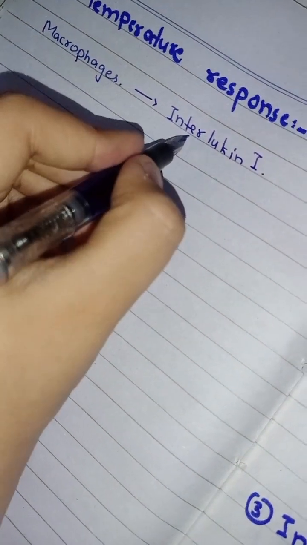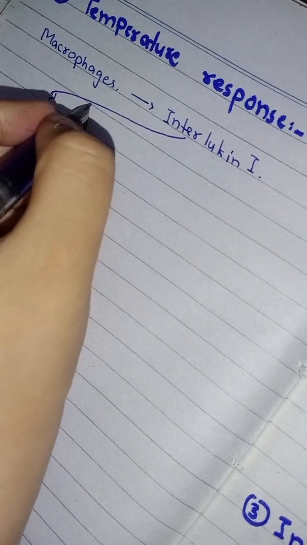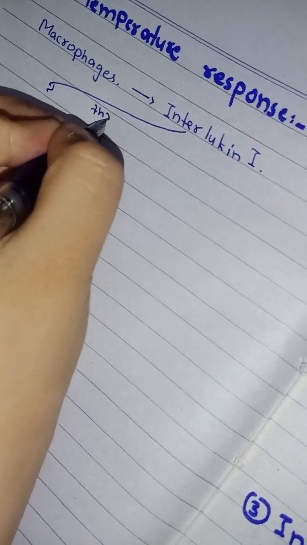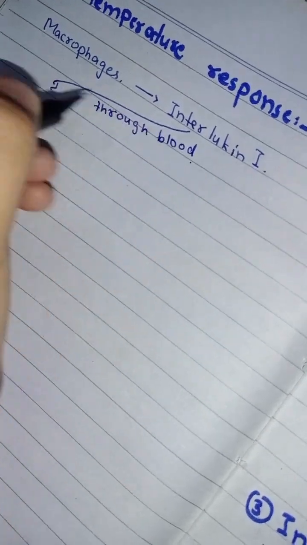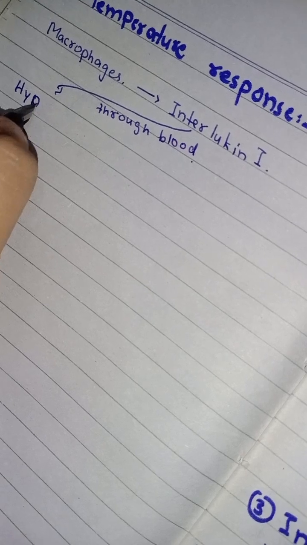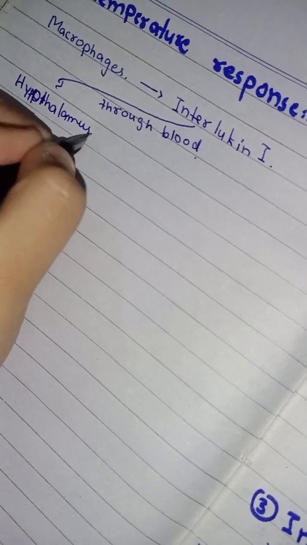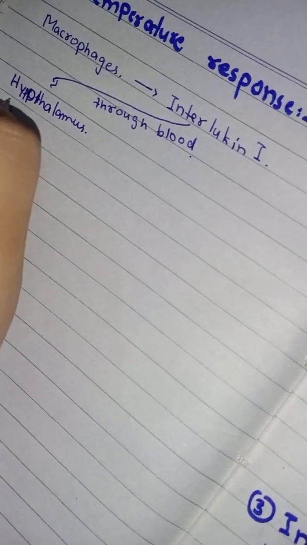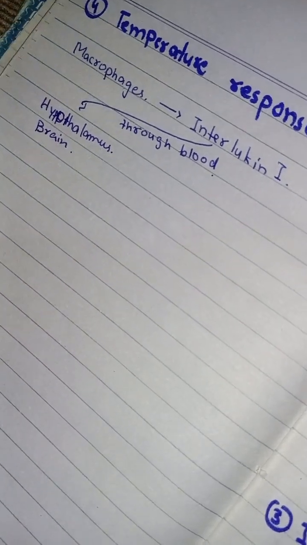Now this interleukin 1 will move through the blood to the hypothalamus, which is present in our brain. So now what happens?